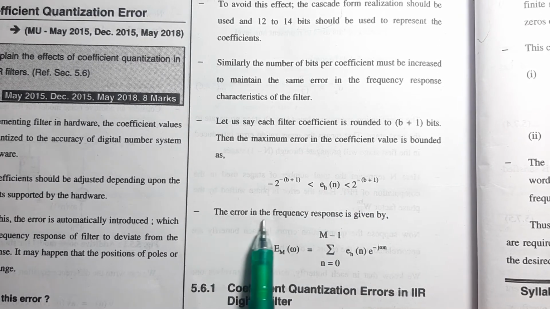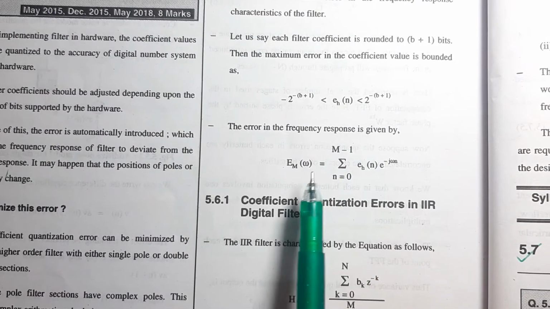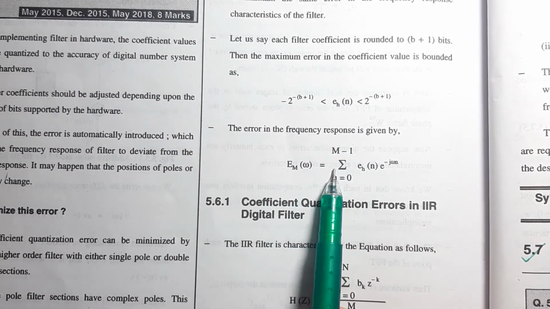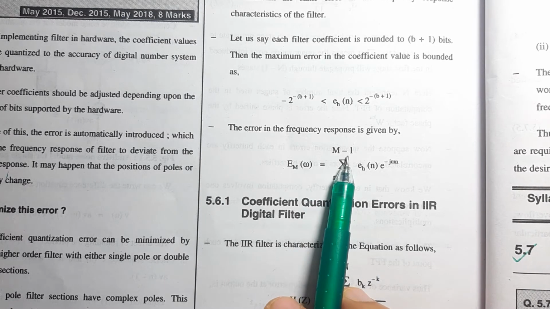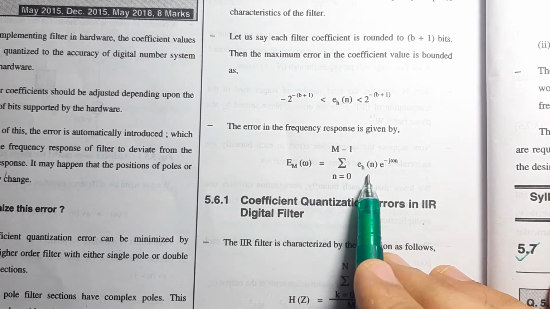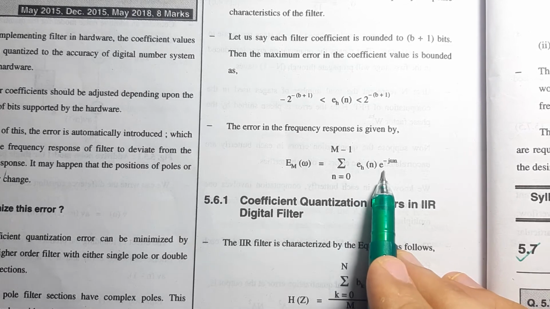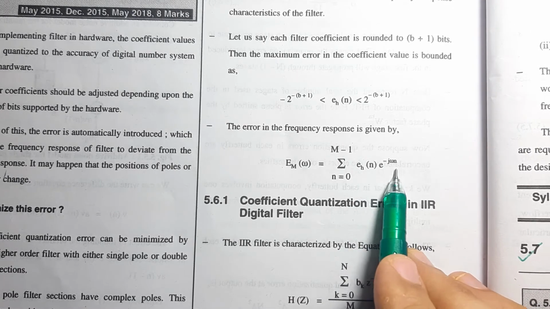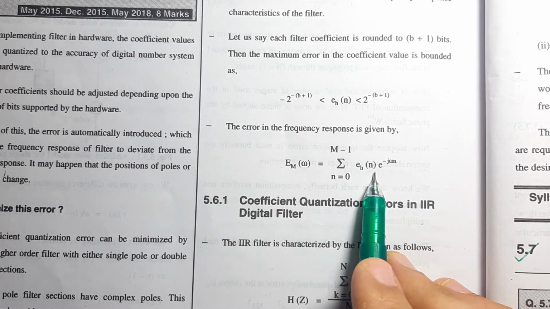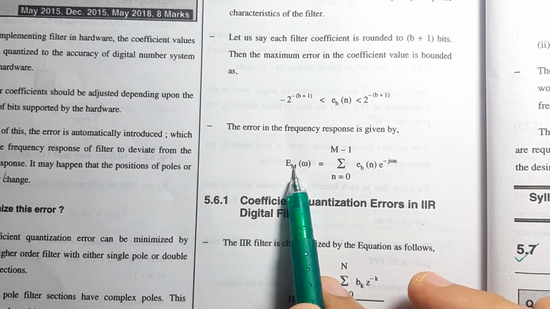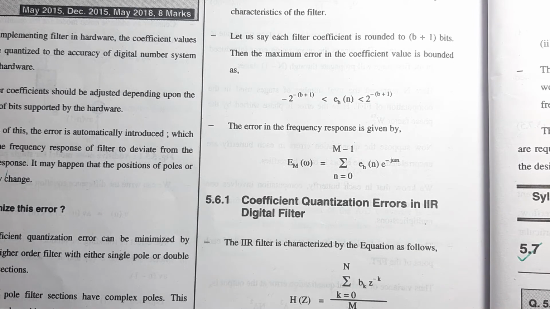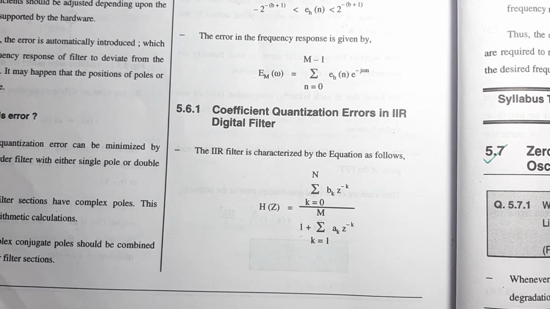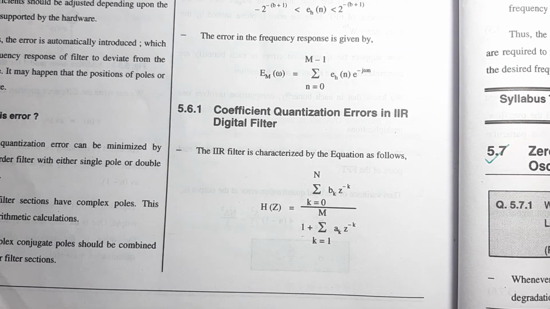Now, the error in the frequency response is given as E of omega, which is equal to summation n equals 0 to m minus 1 of EH of n into e raised to minus j omega n. So this is the frequency response of the quantization error of the coefficients.